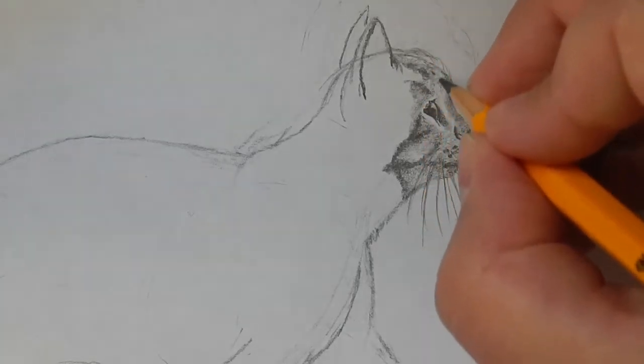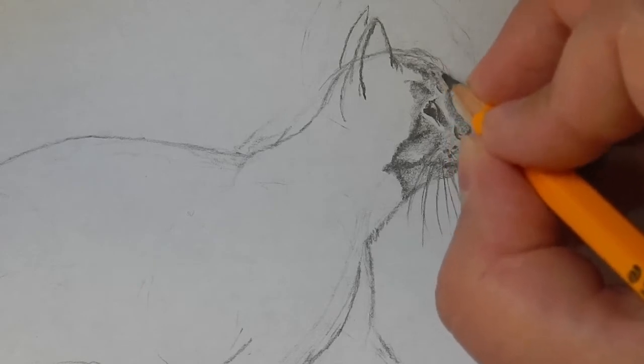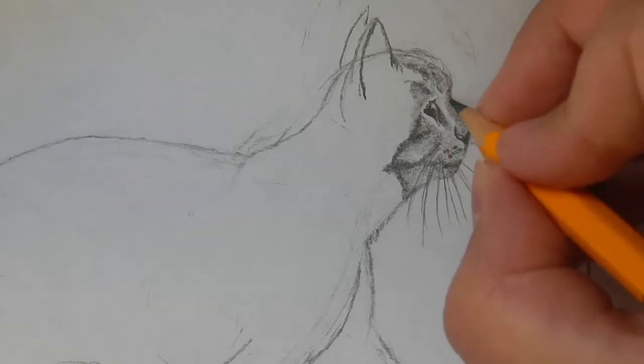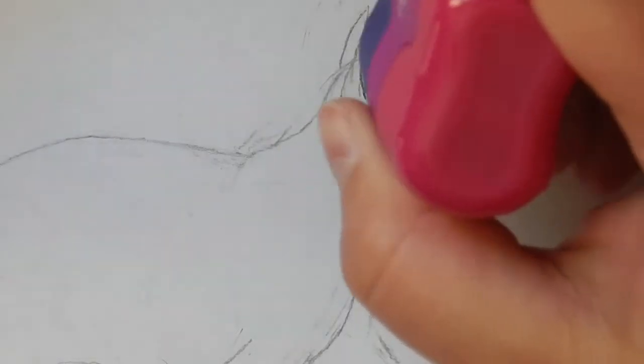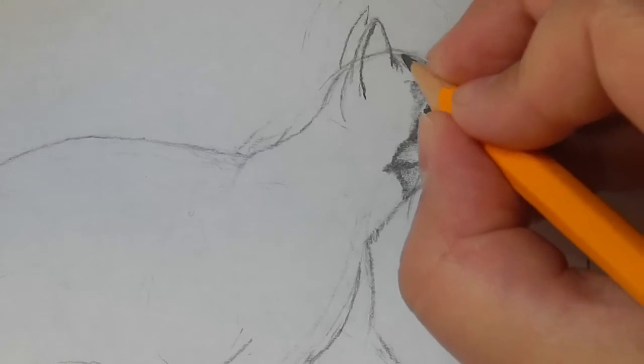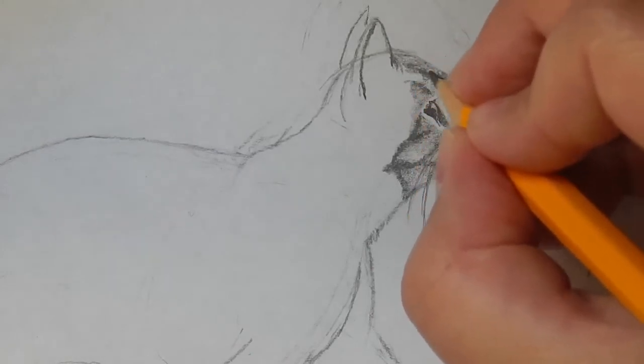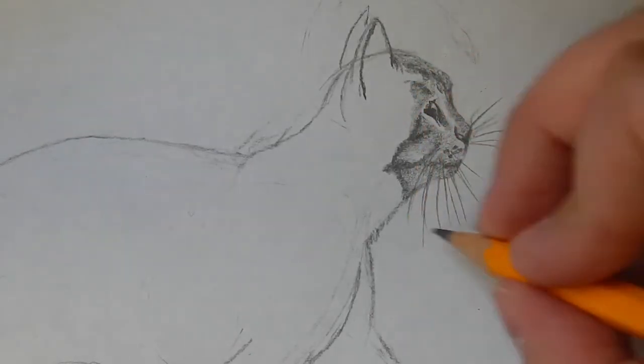When you're doing whiskers as well, it's very important to take note of the direction, because whiskers, eyes and ears are the biggest factor in displaying how a cat is feeling in terms of its mood. So I'm going to use Katie as an example.